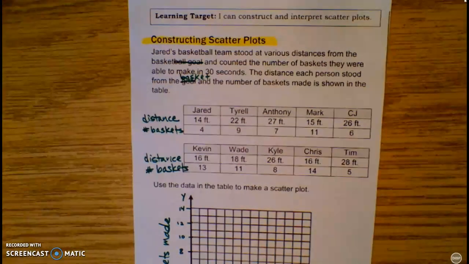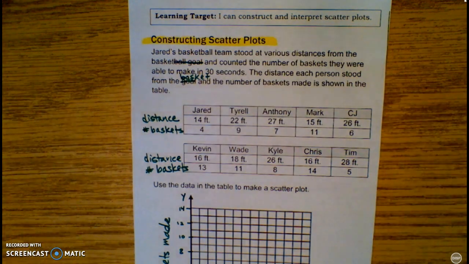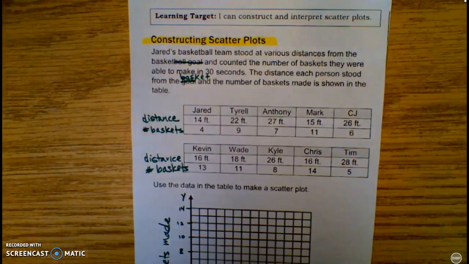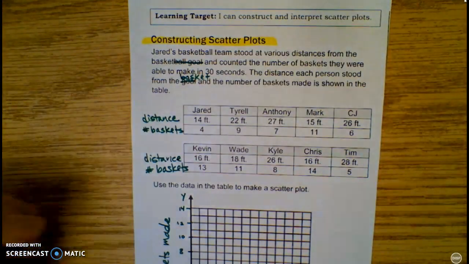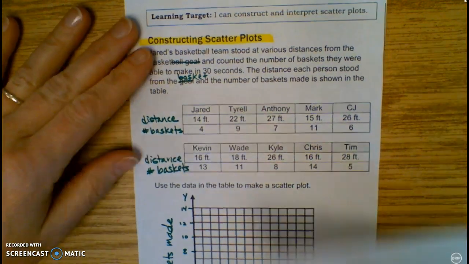Okay guys, now that you know a little bit about how scatter plots are set up and how they sometimes have a linear relationship and sometimes the points head in a positive or negative direction, it's time that we make sure we know how to actually construct a scatter plot. So first off, I want to point out that there is a typo.